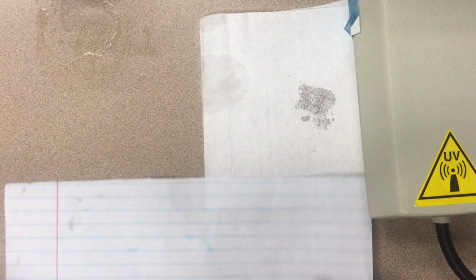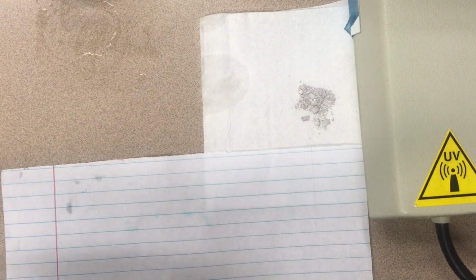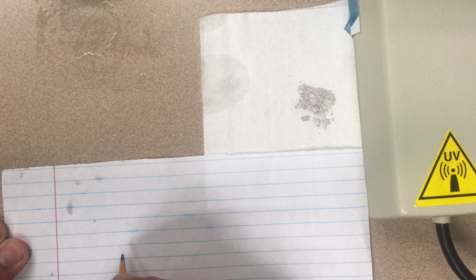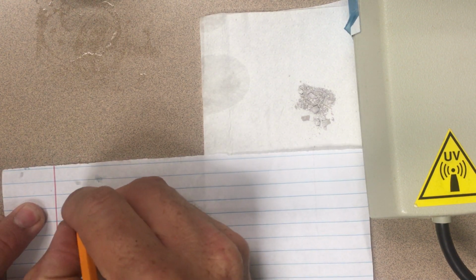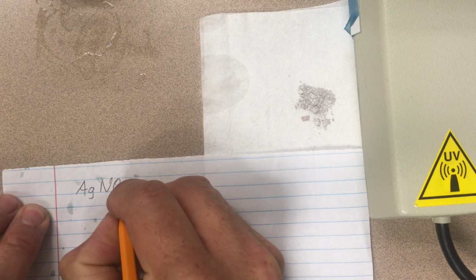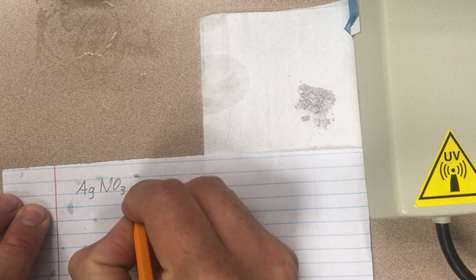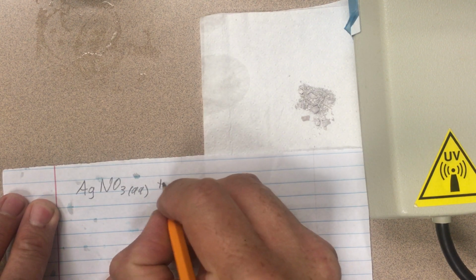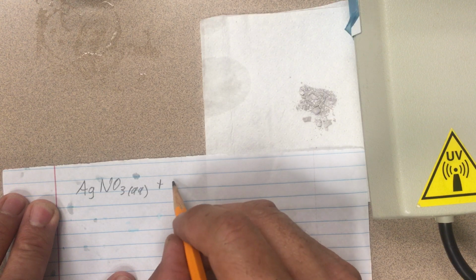Okay, so what we have here is a reaction between silver nitrate in solution and chloride ions. So let's say our solution has some sodium ions as well.